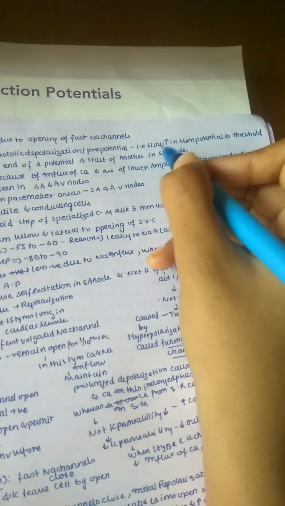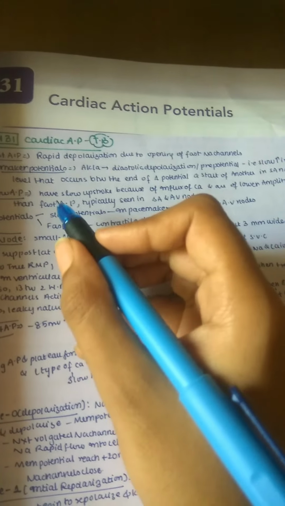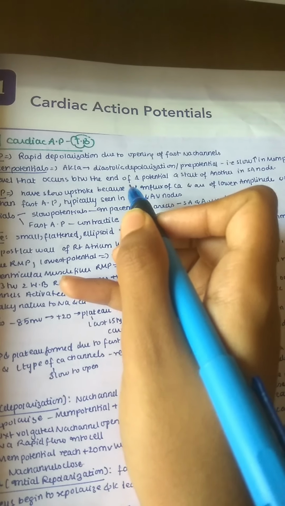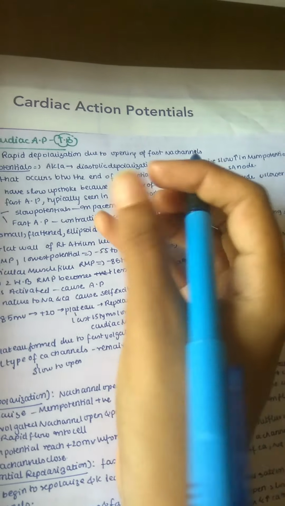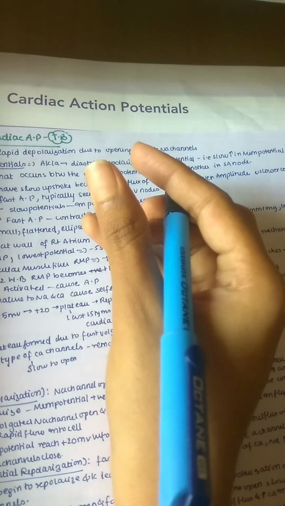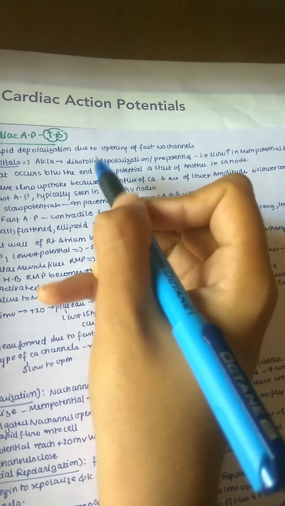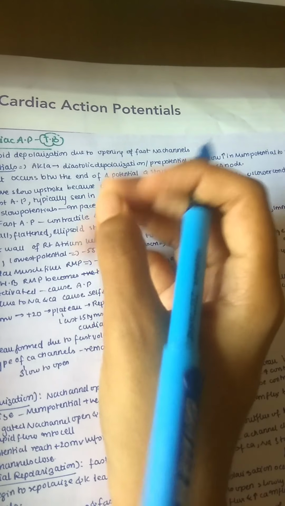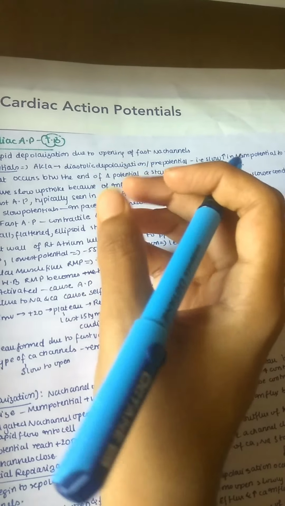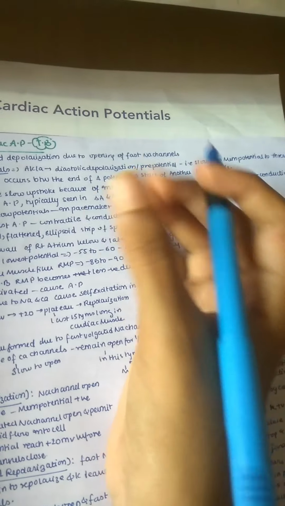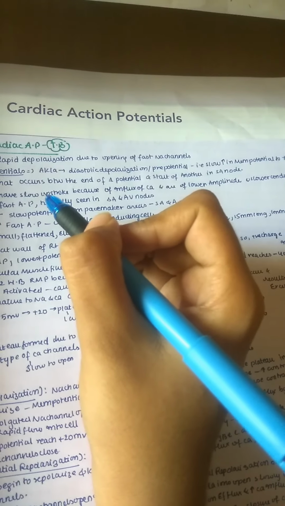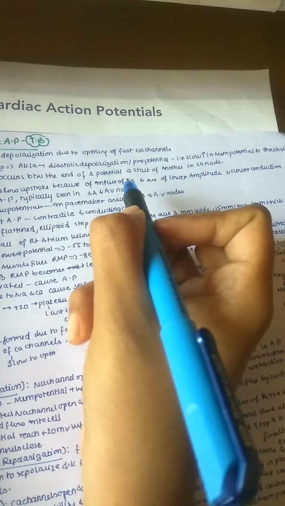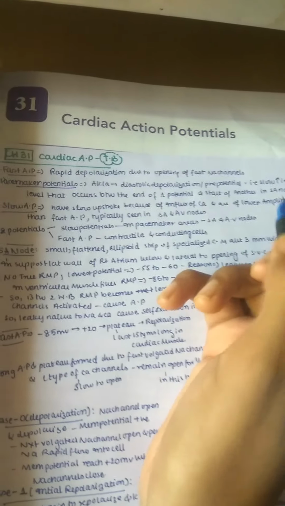This process is slow, an increase in membrane potential to the threshold level that occurs between the end of one potential and the start of another potential in the SA node. So it is between two potentials, because after diastole, systole should occur again, so the potential should start again.